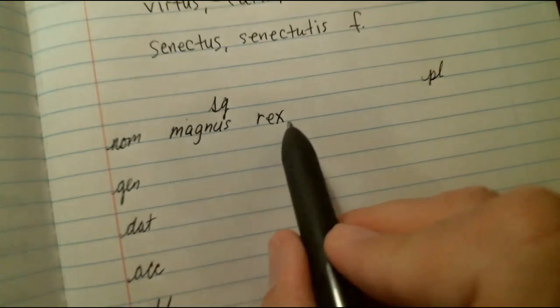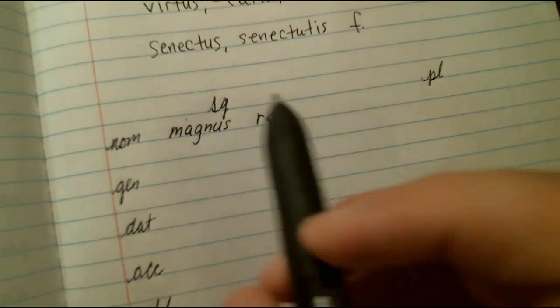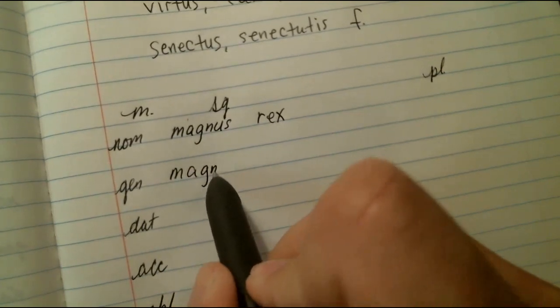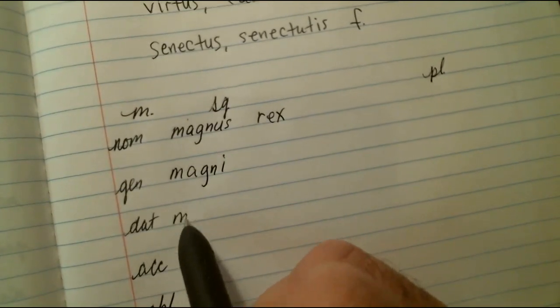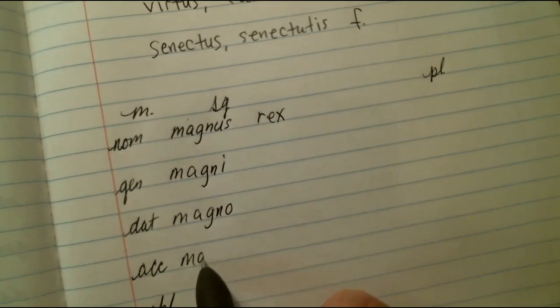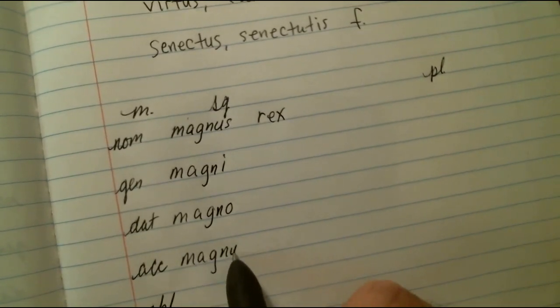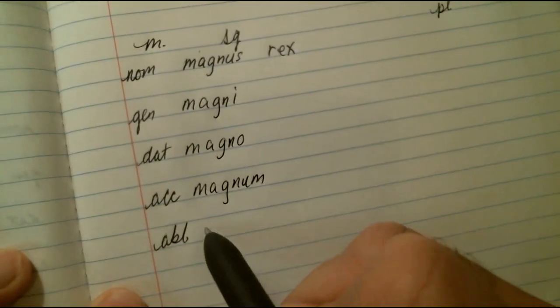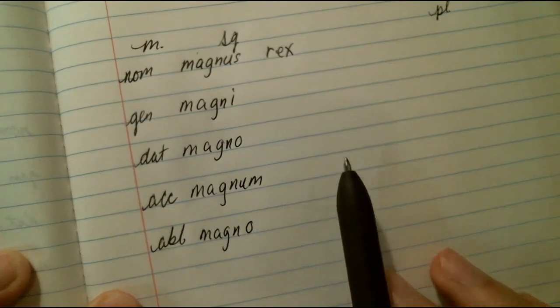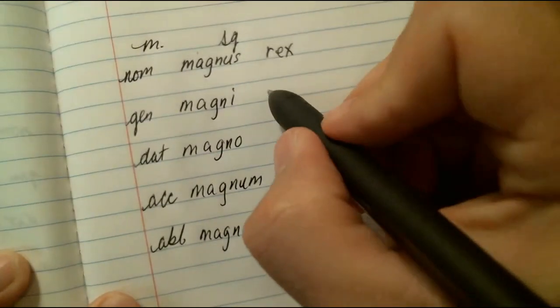So we have nominative, singular, and this is masculine. So we have magni, magno, magnum, then magno.